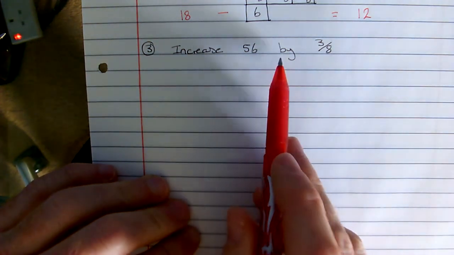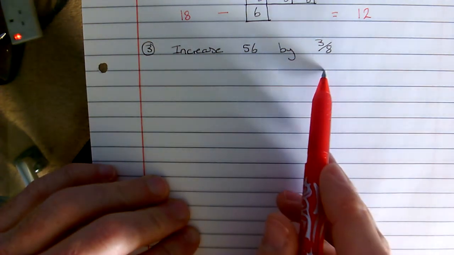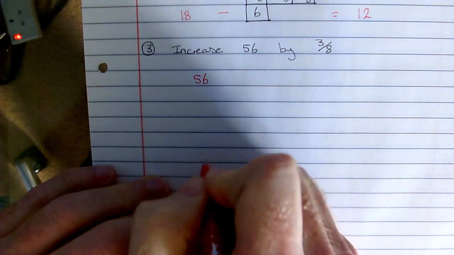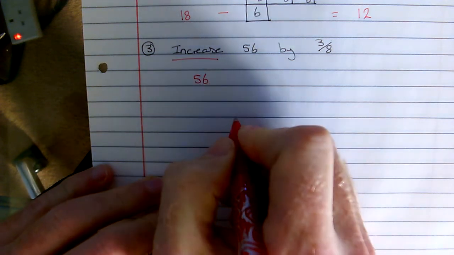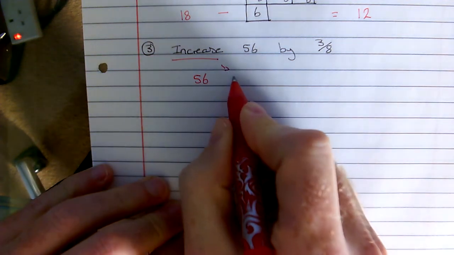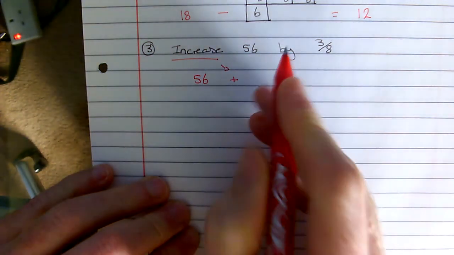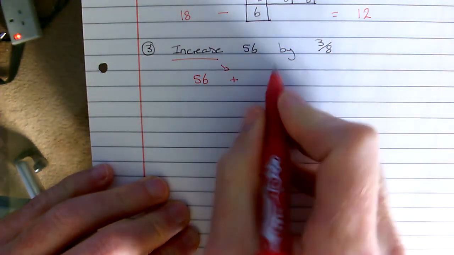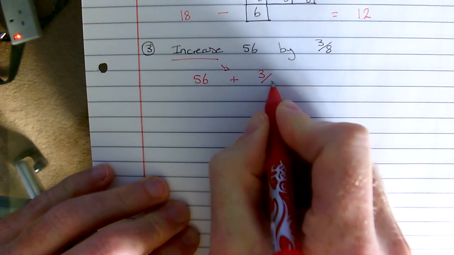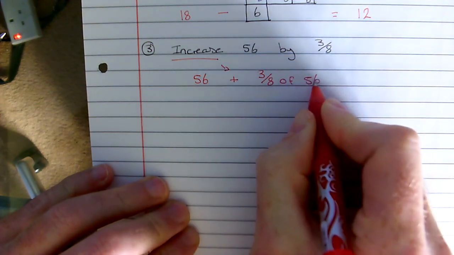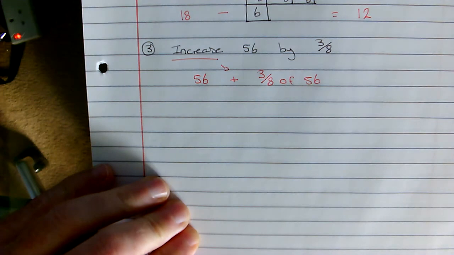So increase 56 by 3/8. My starting point is 56 because that's the number I have to increase. It's increase, so we are adding. Now, my fraction this time is 3/8, so I'm increasing it 3/8 of my starting number. 3/8 of 56.